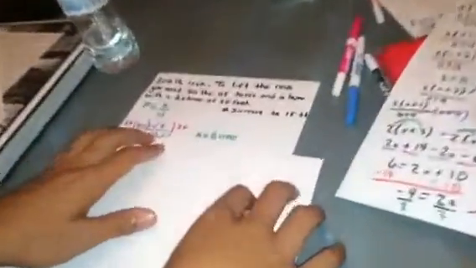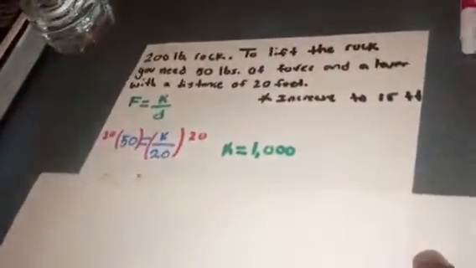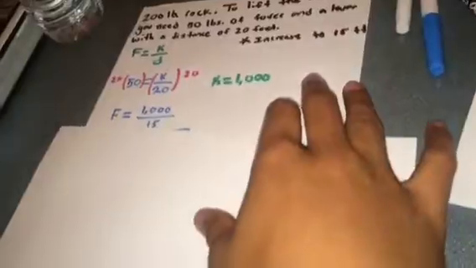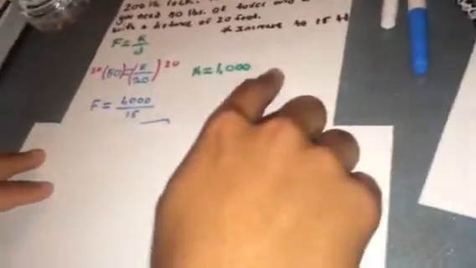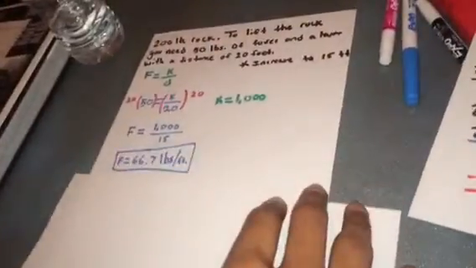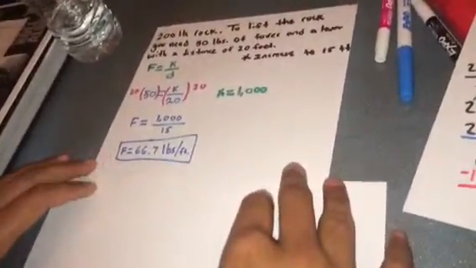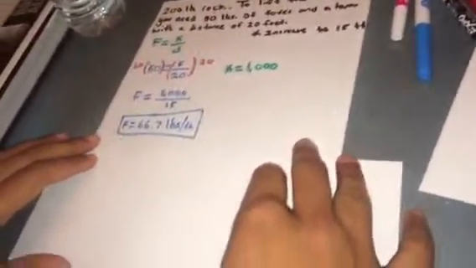So our equation for force is going to be F equals K over D. So as we write that out, it's going to be 50 equals K over 20. And what we do is we put both sides in parentheses and we multiply that by 20. And that comes out to 1,000. So to find the force, we're going to put 1,000 over 15 because that's how much feet is increased. And once we divide that, we get force equals 66.7 pounds per foot.